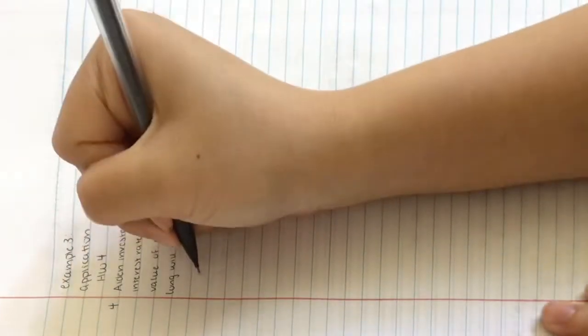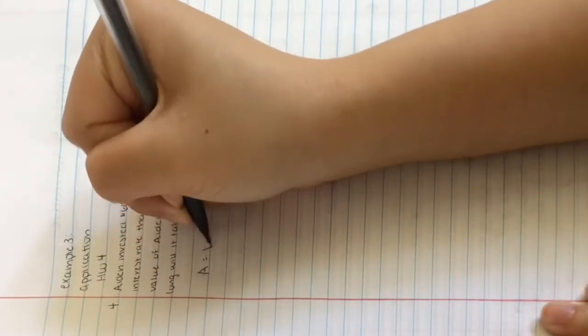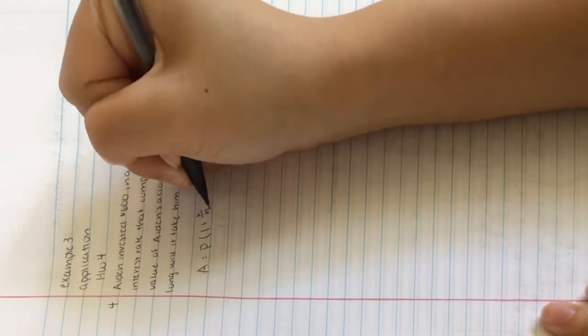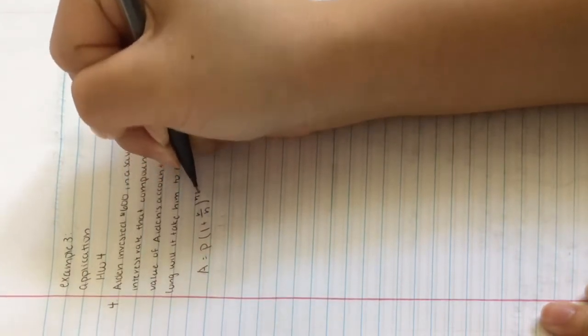And so it says that Aiden invested $600 in a savings account with a 5% interest rate that compounds monthly. And so what would the value of Aiden's account be after 8 years? And how long will it take for him to triple his investment? So the equation that we want to start out with is A equals P times (1 plus R over N) to the power of N times T. And so we're going to be solving for A.